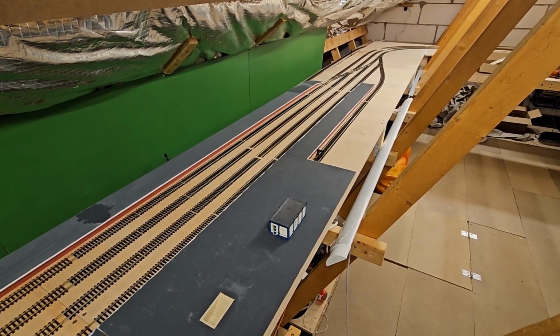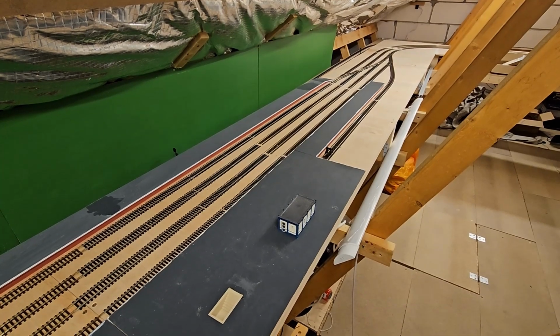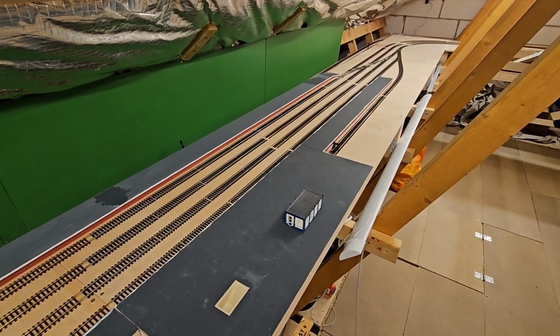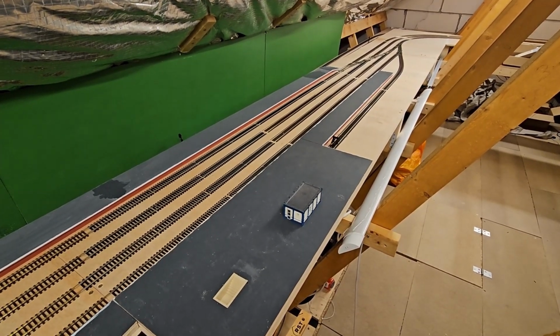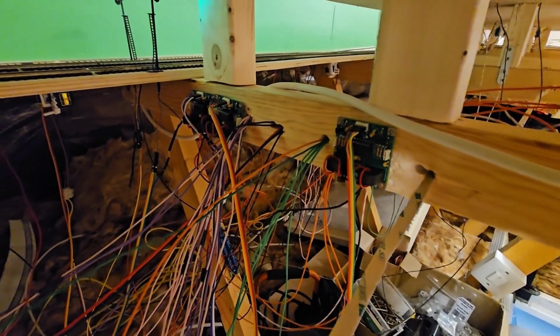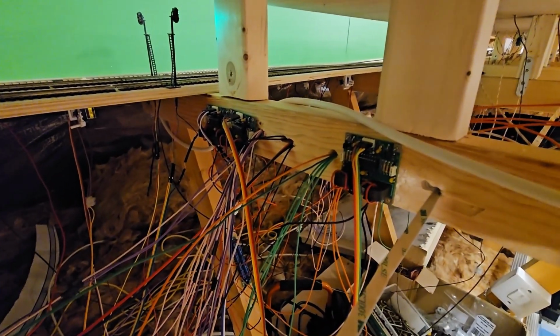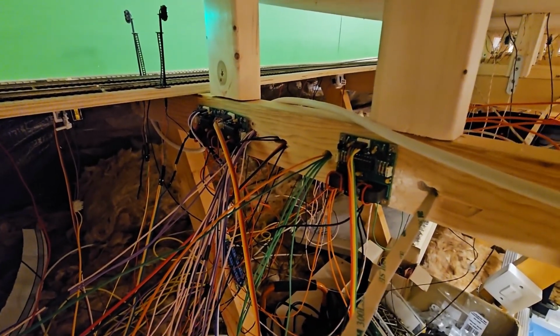And every block must have detection. So no gaps, no bits of track without block detection. Absolutely everything has to be in a block and has to be detected by some kind of sensor. And of course that means a shed load of sensors, and not just a shed load of sensors, a shed load of sensors that have to work consistently and perfectly every time.